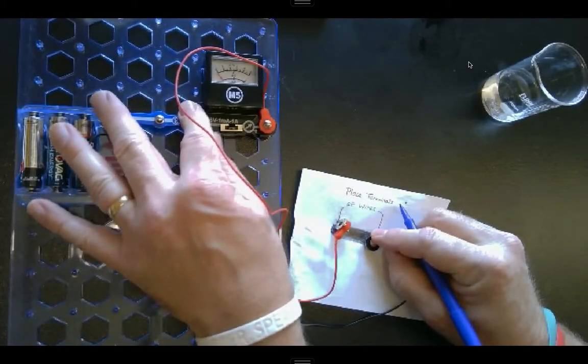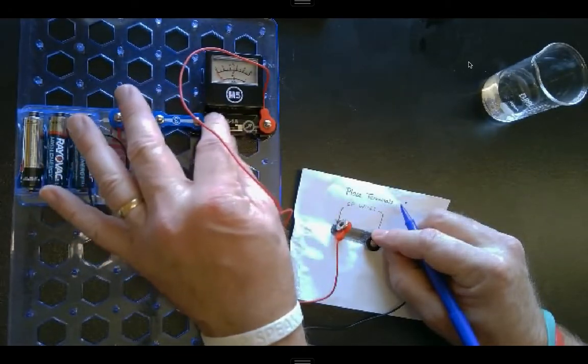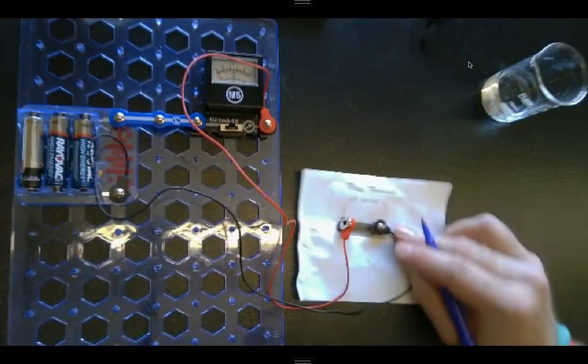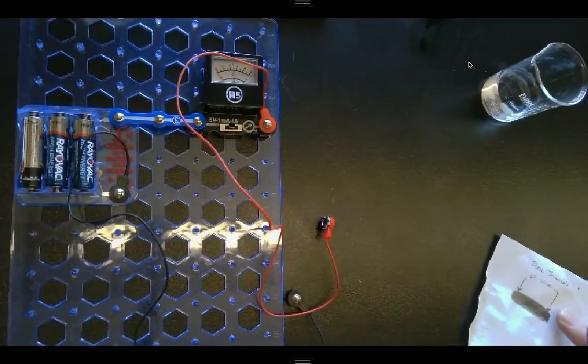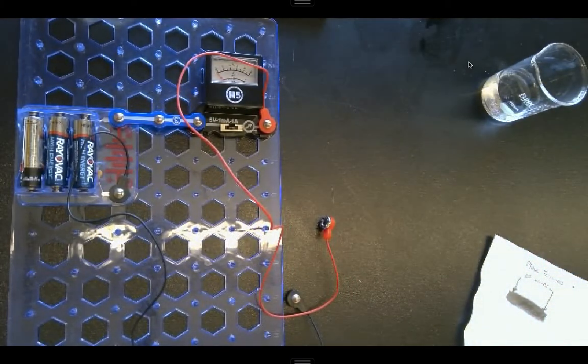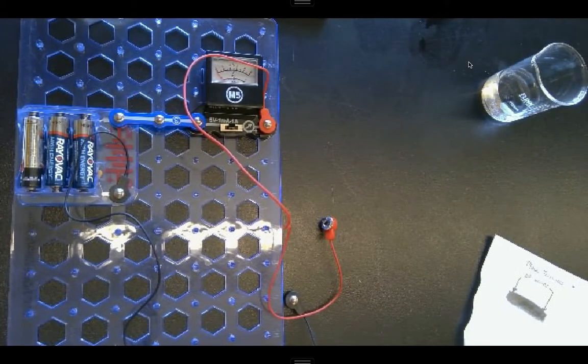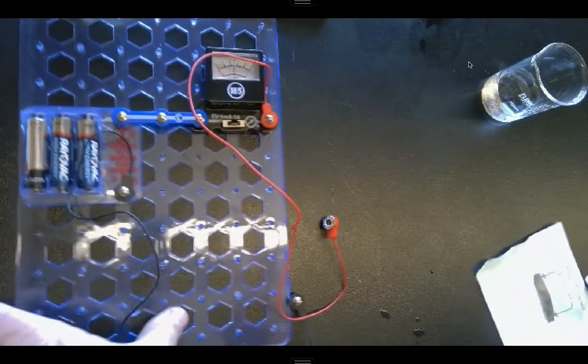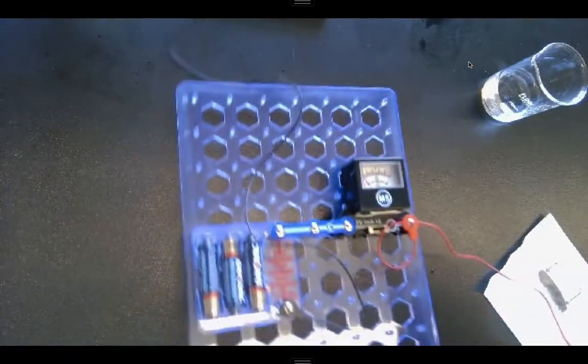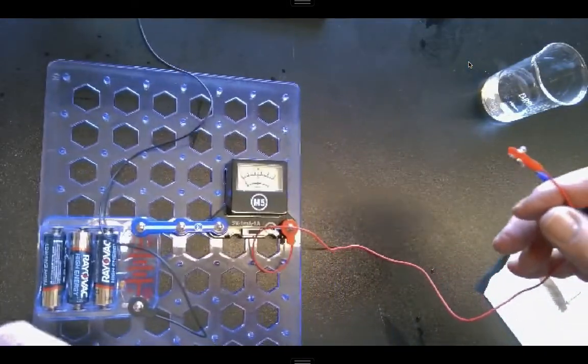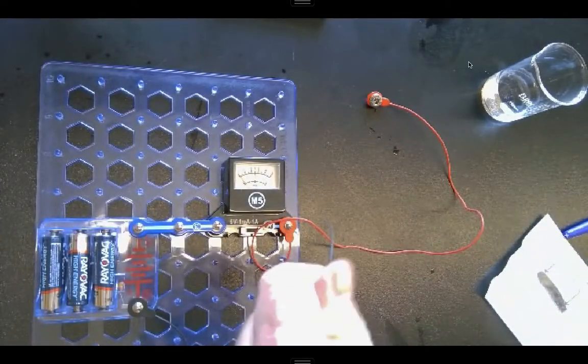Oops. I think we're having a problem here with my, let me switch this out. I wonder if my batteries have died here. Let me try that.